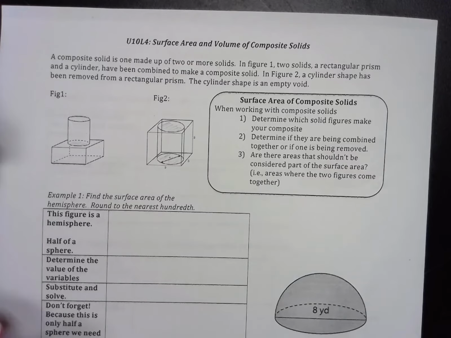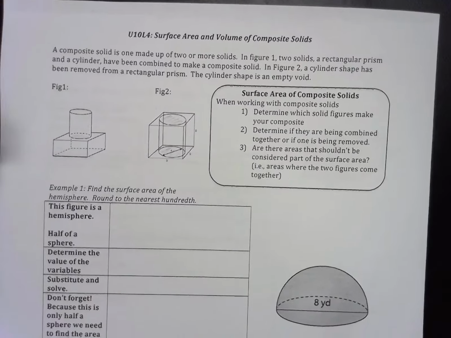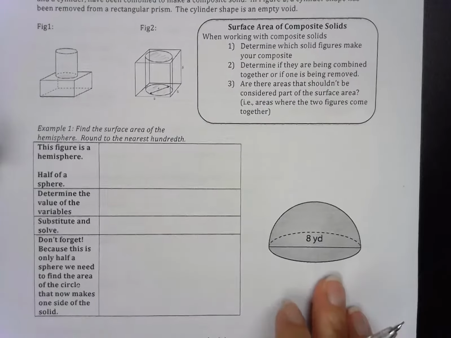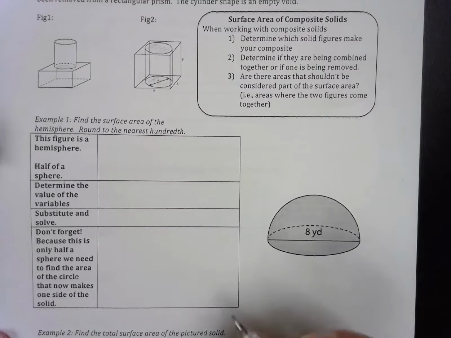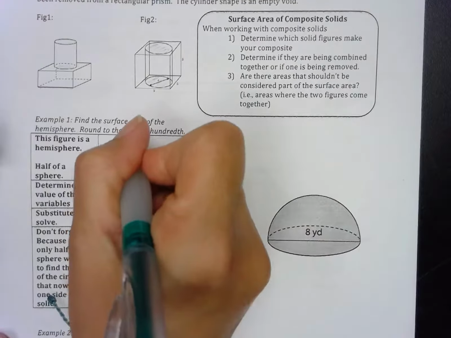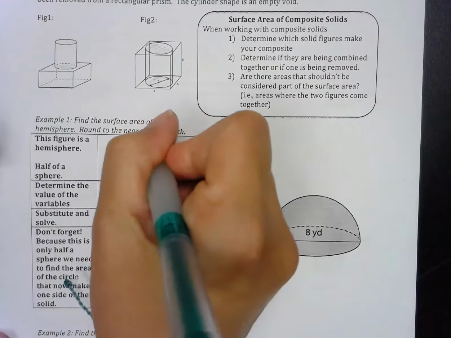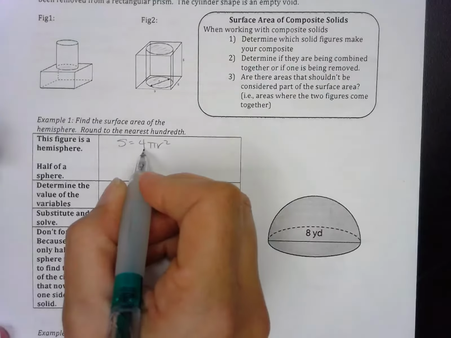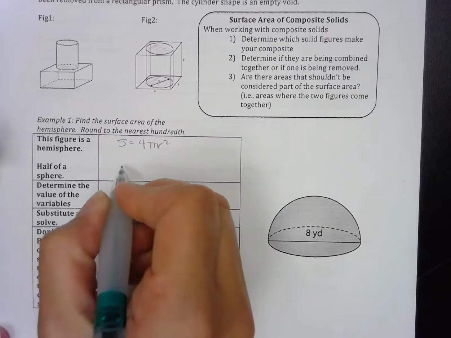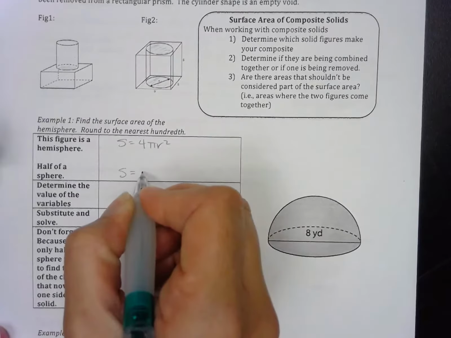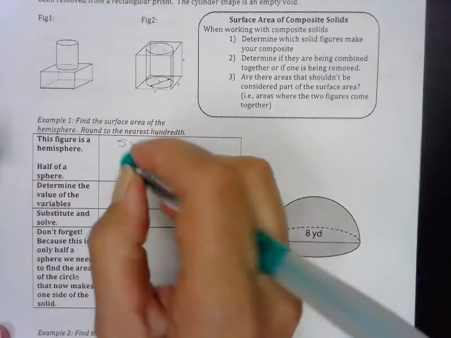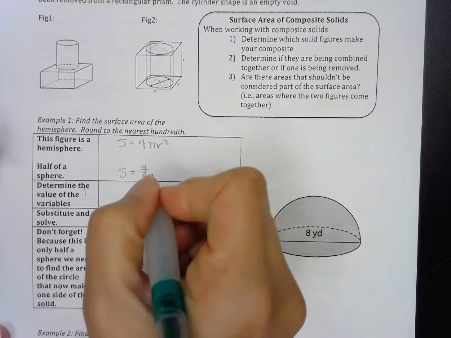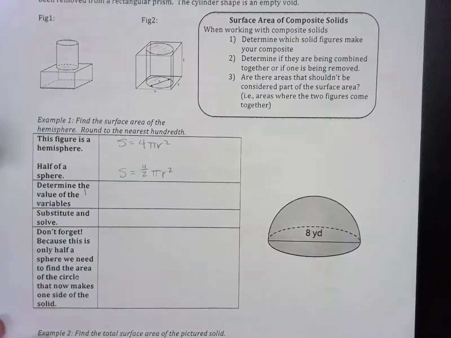This first problem is finding the surface area of a hemisphere. So first thing you need to realize is that a hemisphere is just half of a sphere. So we're going to start with the formula for a sphere. The surface area of a sphere is 4 pi r squared. We want to find half of a sphere, so I'm just going to take this 4 and cut it in half. For half of a sphere, we can say 4 over 2 or just 2 pi r squared.